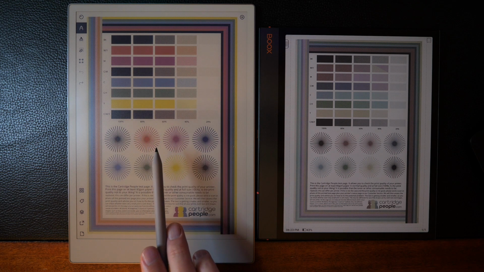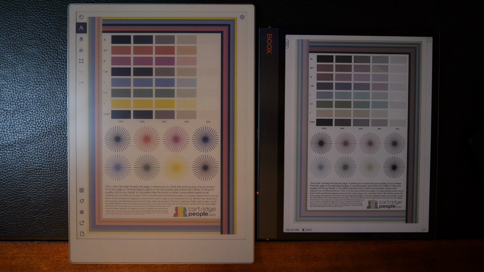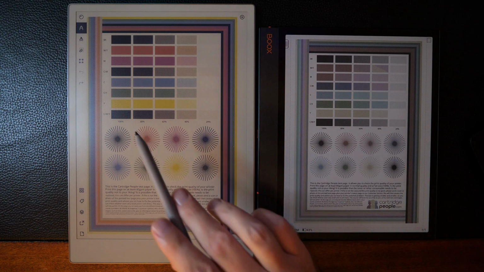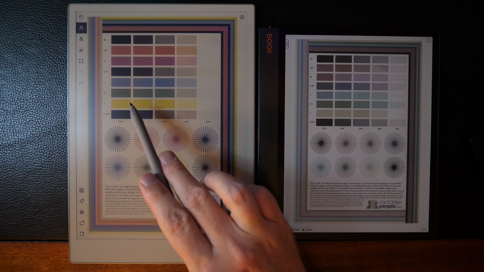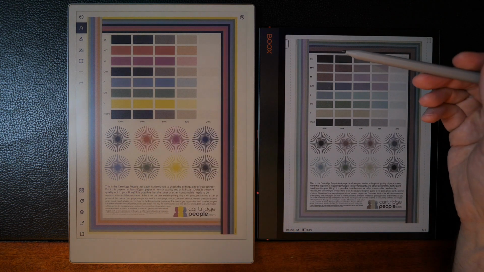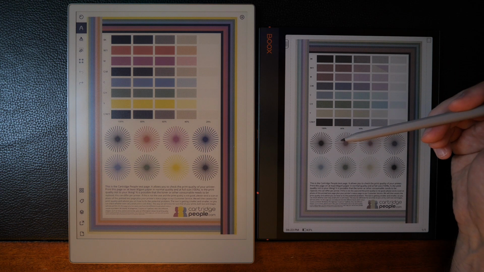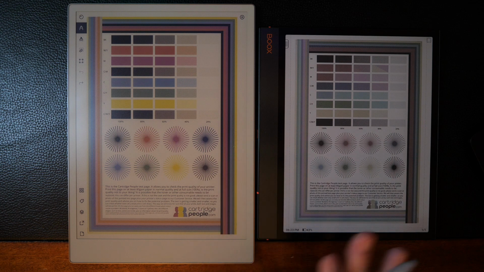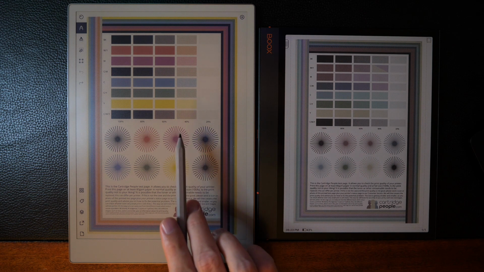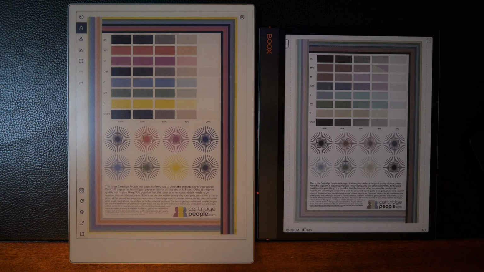But also, as we saw before, the color accuracy is of course much better on the Gallery 3 screen than what we're seeing over here on the Kaleido 3 screen. So in a way, this comparison hasn't changed particularly dramatically, other than Gallery 3 shows up a little bit better in some of the latter gradation.